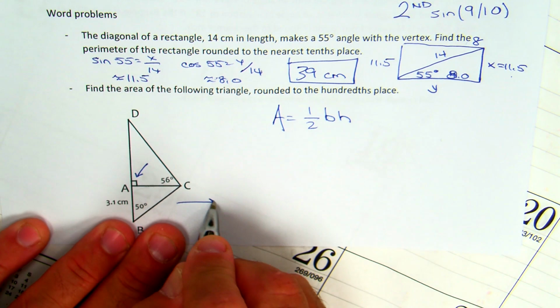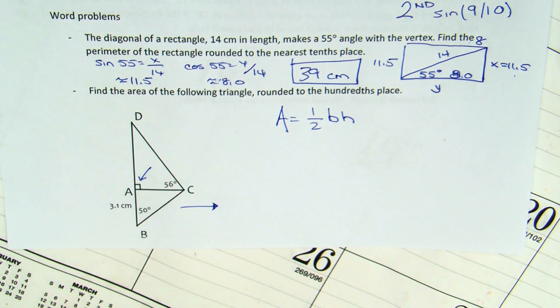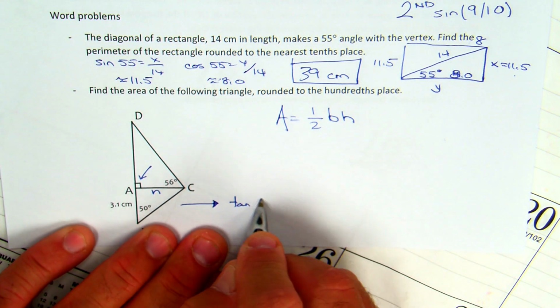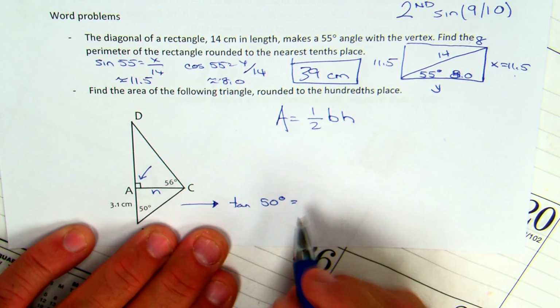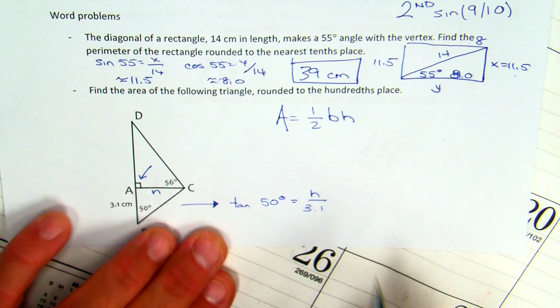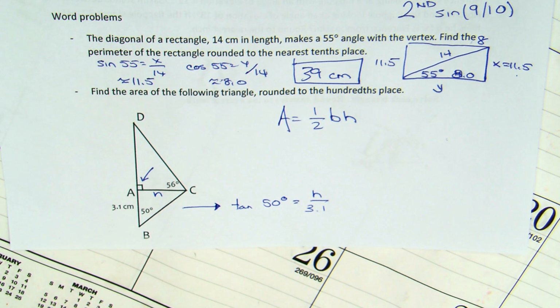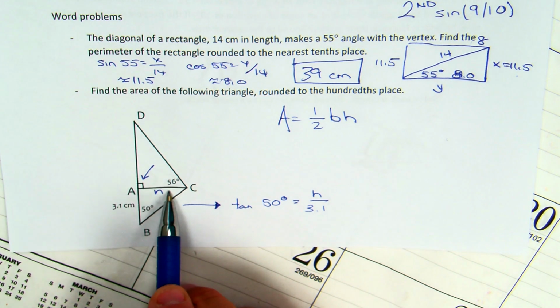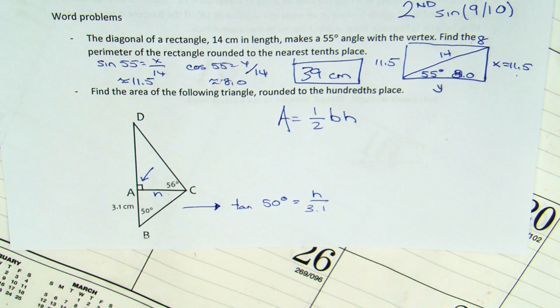I'm going to look at triangle ABC first, because ABC gives me an angle and a side length. Triangle ADC only gives me an angle, so I can't work with that yet. I want to get H, the height of the triangle. Hypotenuse is not involved, so it's got to be tangent. So the tangent of 50 degrees equals the opposite, which is the H, over the adjacent, which is 3.1. If you want to use that 40-degree angle, if that's better for you, feel free. Completely up to you. I'm then going to do 3.1 tangent 50, and I get about 3.7.